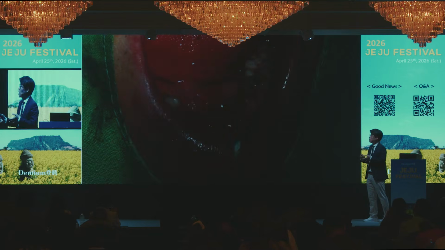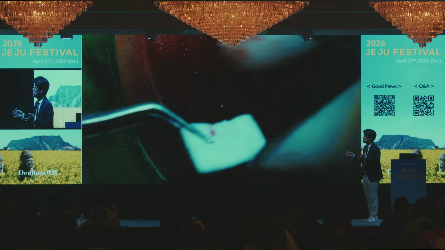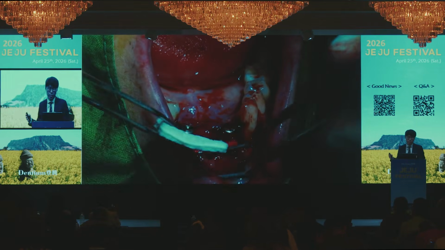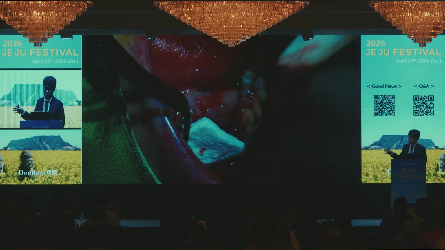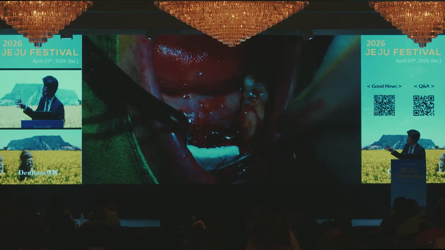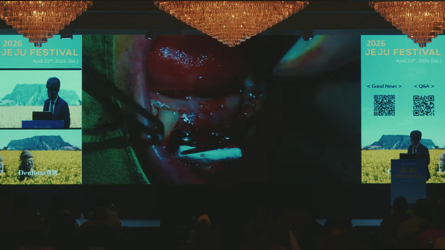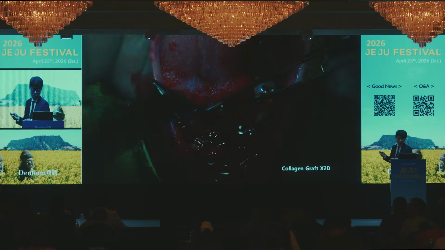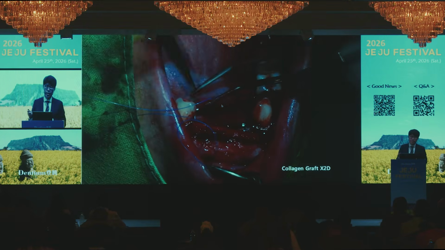So sometimes, although I made a lot of hard tissue here, I also need another additional graft. In this case, I use collagen graft S2D to make the soft tissue volume thicker. So these processes are so demanding. That is the reason why you don't use this titanium mesh nowadays.